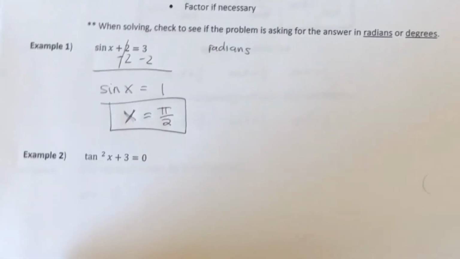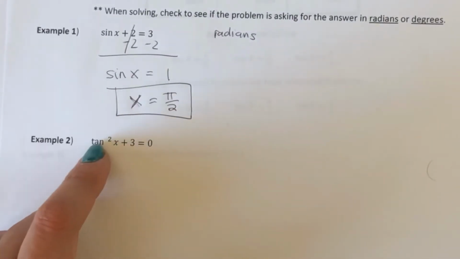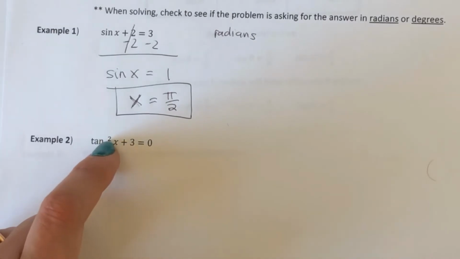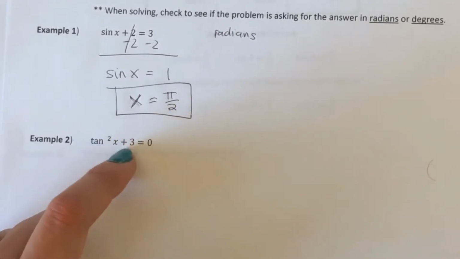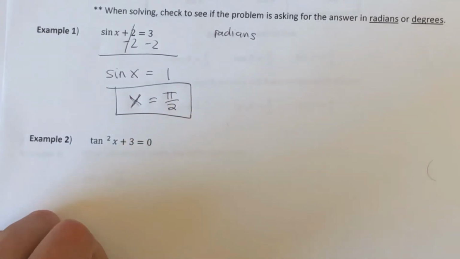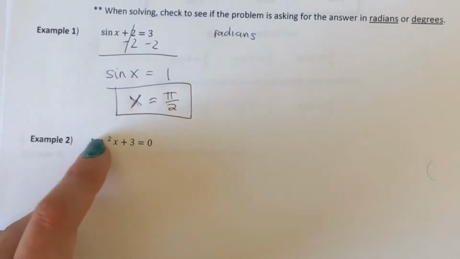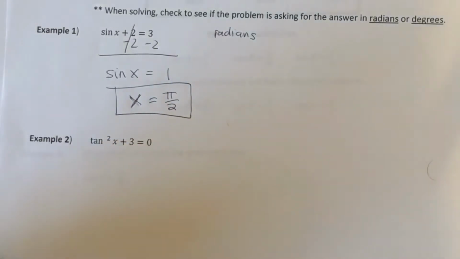On this next one, we have a tangent squared. So again, the weird thing about when we square our trig functions, they put the little square in between the x and the trig function. So this is saying tangent is squared, not x. So your tangent squared of x plus 3 is equal to 0. So again, we want to start isolating to get that alone.